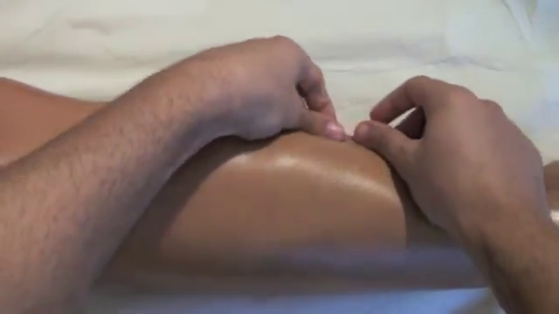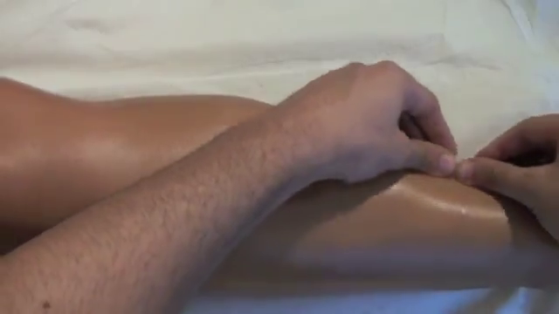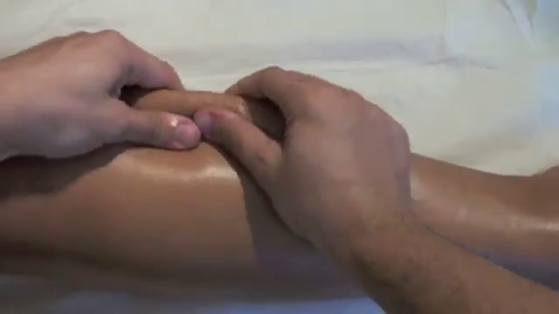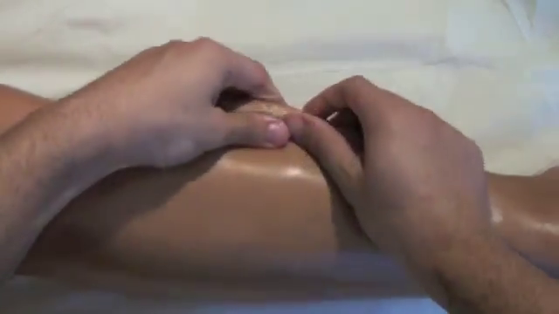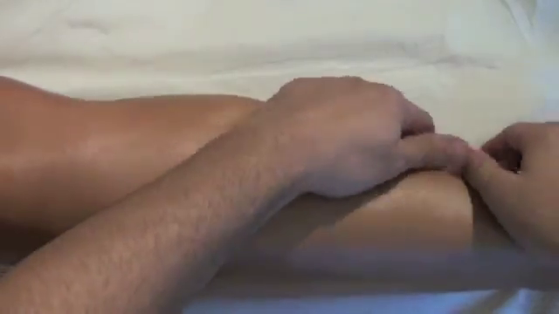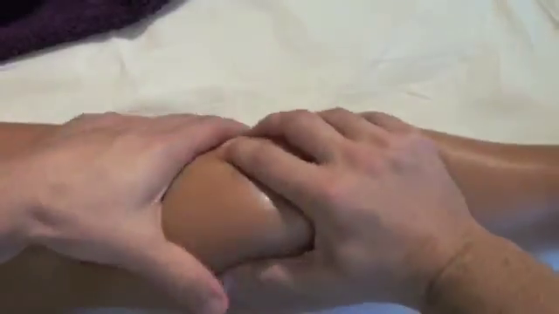So now we start doing the palpé roulé throughout the thigh, especially on the external part, so on the side. But we're going to work on the whole part, so we work from top to bottom.